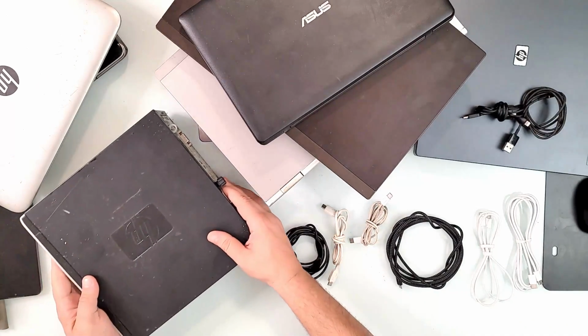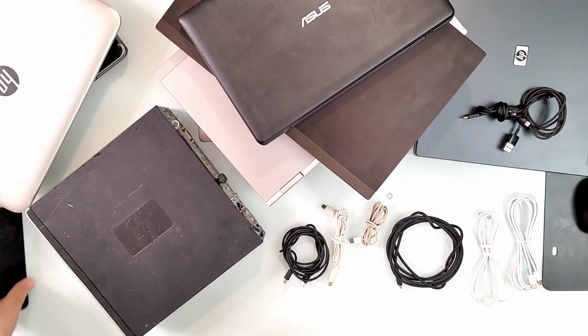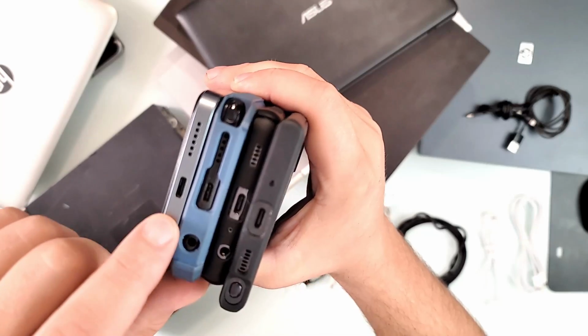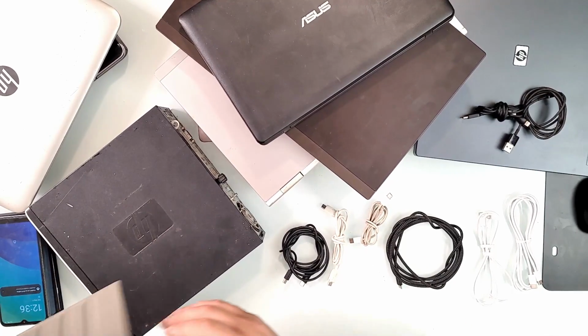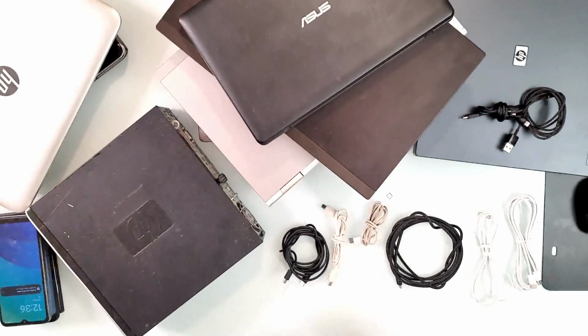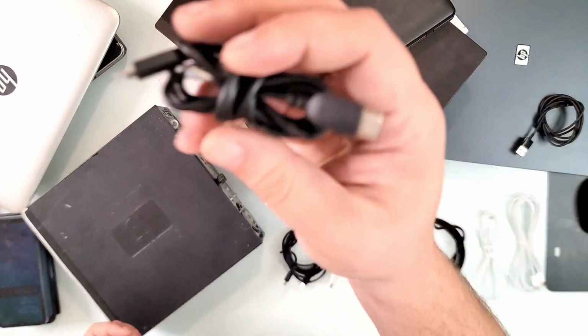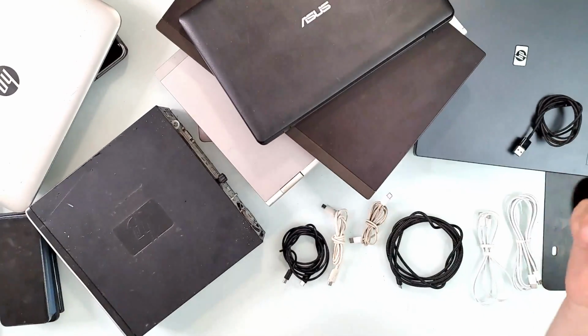But the problem is that most of the devices that we're buying today have USB-C ports only. Not just that. As you see right here, all these are USB-C, including tablets. Yes, tablets have moved to USB-C as well. And the same goes for Apple. As you see right here, we have an Apple cable that converted from Lightning to USB-C.